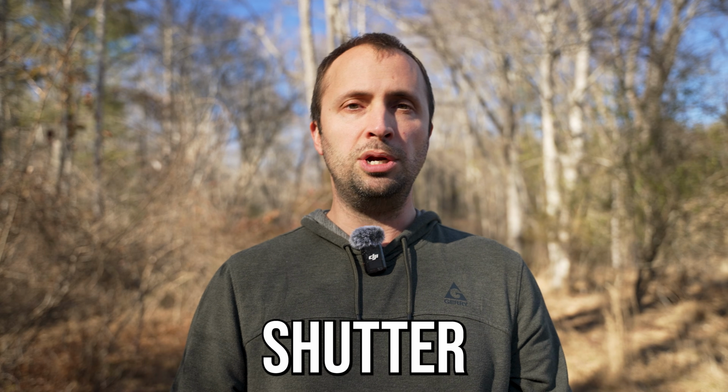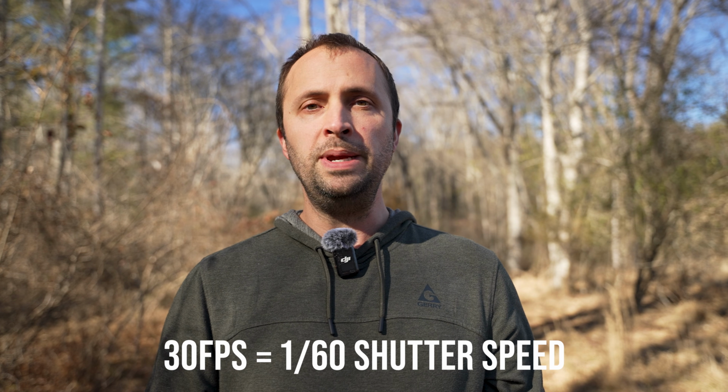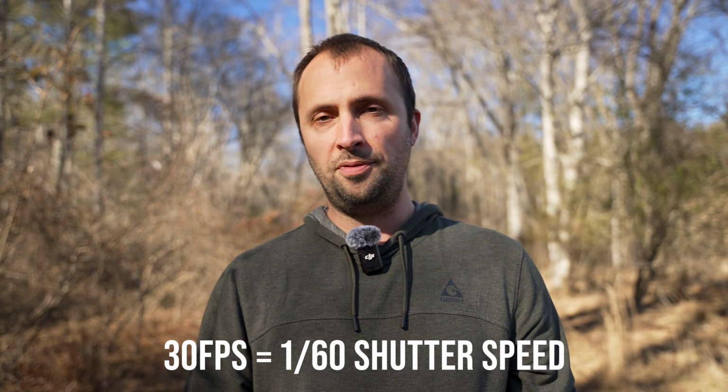Having that slower shutter speed is particularly useful if you want to get the 180-degree shutter angle in your footage. In other words, if you want to have your shutter speed twice your frames per second. For example, if you're filming in 30 frames per second, you'd want to have your shutter speed at 1/60 in order to fulfill that 180-degree shutter angle. But you don't just have to do the 180-degree shutter angle.